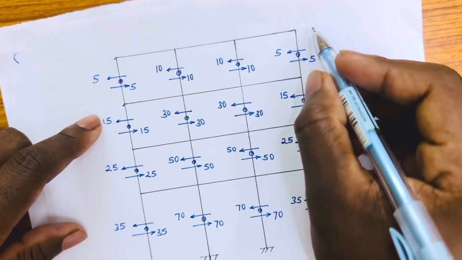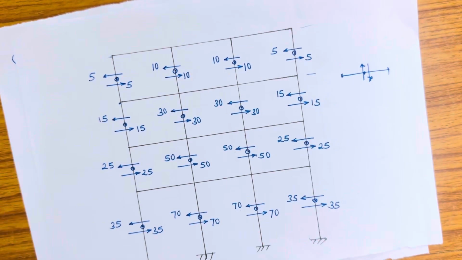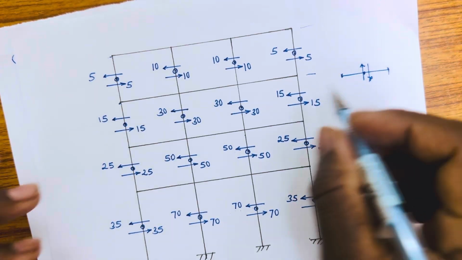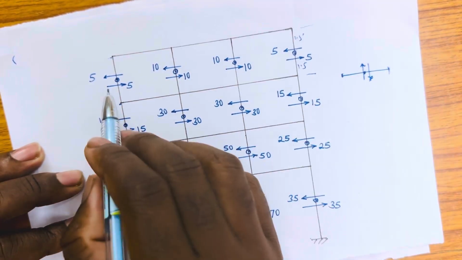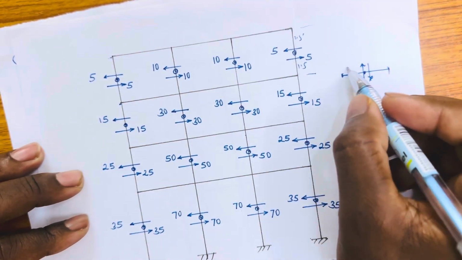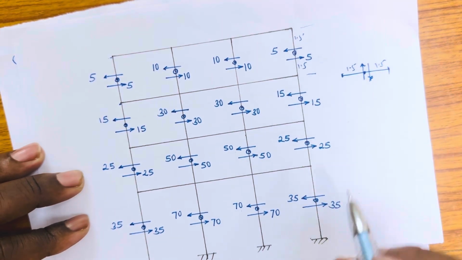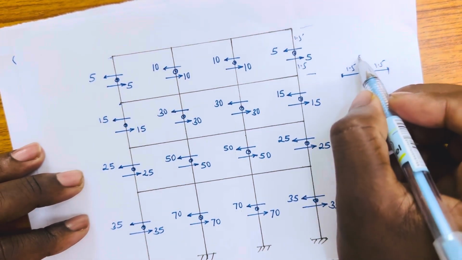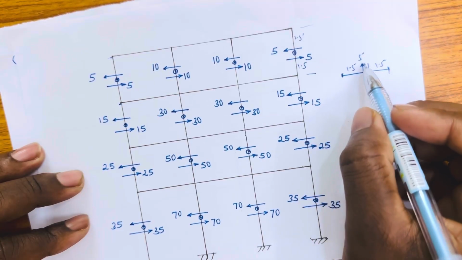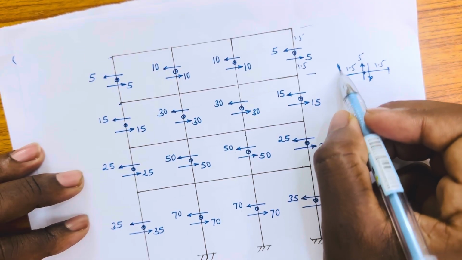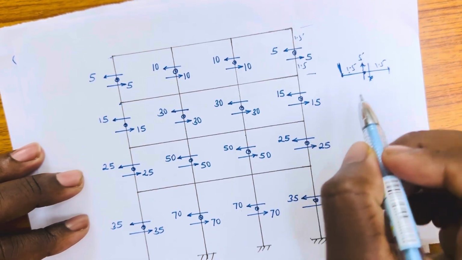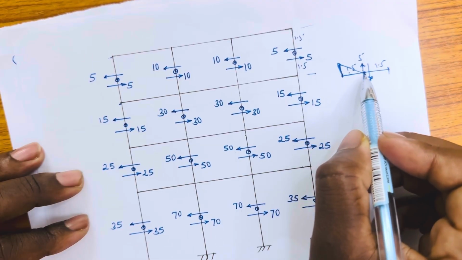I need to know that the distance from here to here is provided in the question, and it is given to be 3 meter. So that means this is 1.5, this is 1.5. If I bring this one here, the way I've drawn it, this side is 1.5, this side is 1.5. So understand this clearly. If this is 5, that means this 5, which is a shear force, multiplied by this distance from here up to here gives the moment at this point. So 5 times 1.5 is 7.5. So you draw it like this, then it will go like this.